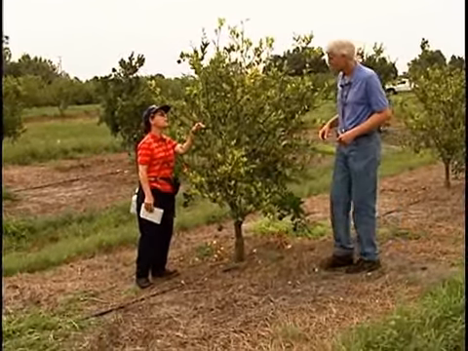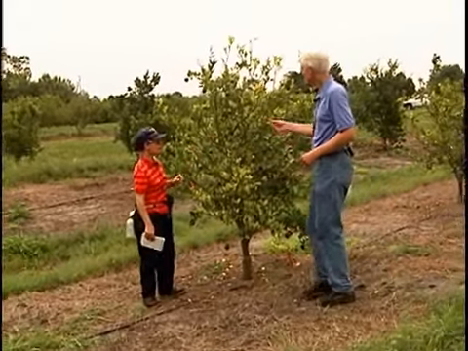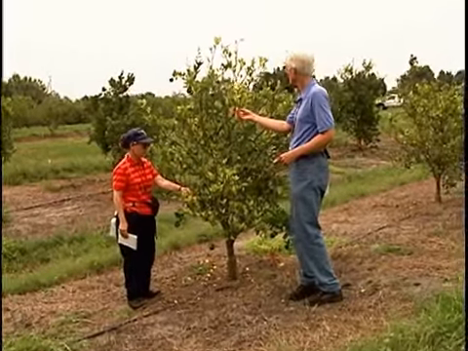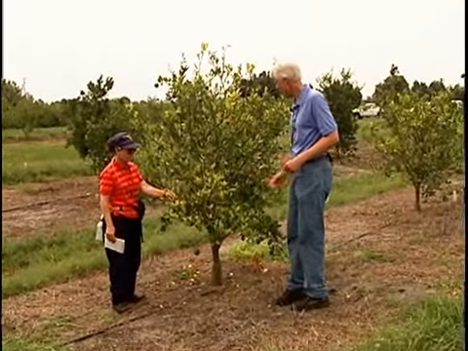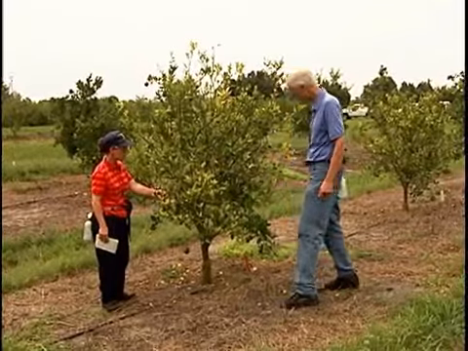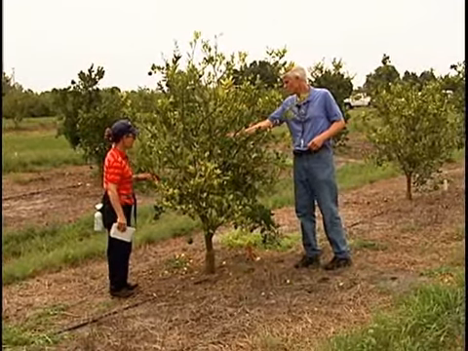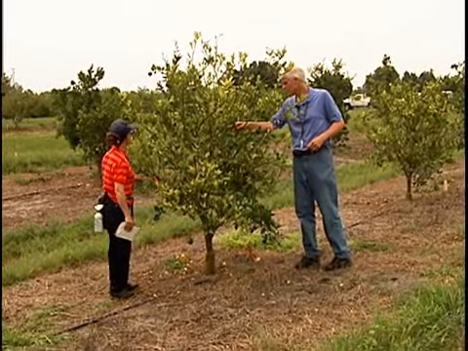We have psyllids on the new growth. A lot of upright growth. That may be due to the micronutrient deficiency or the variety, but the overall yellowing pattern here and the blotchy mottle in the interior leaves is a strong indication that we've got greening.